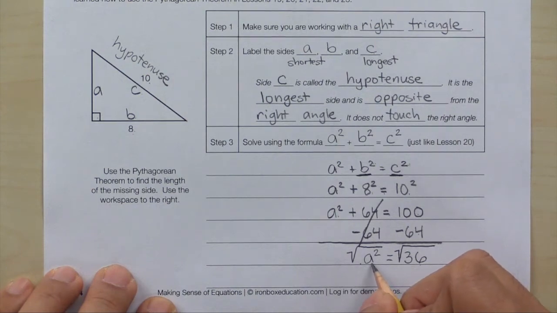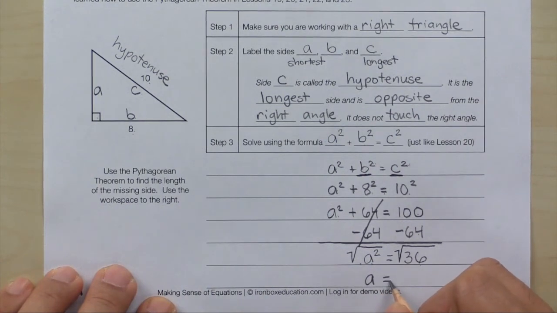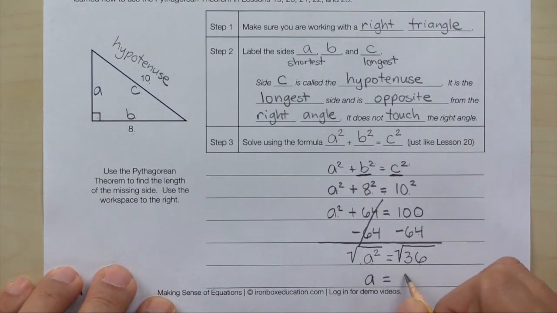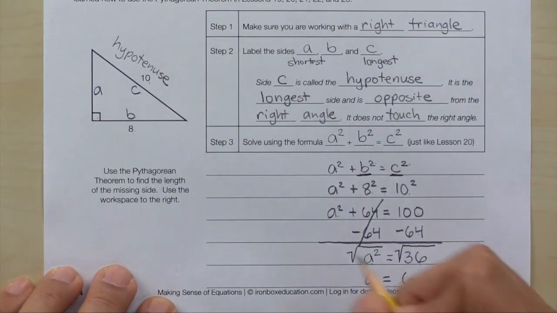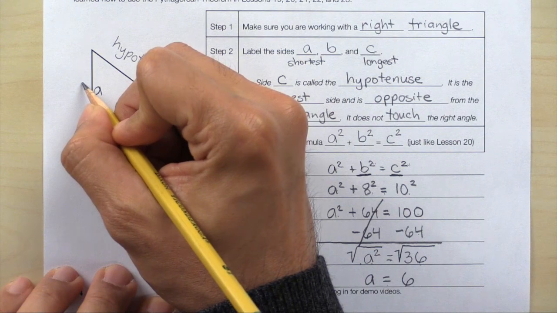Here, the square root of a squared is a. Here's the equal sign. The square root of 36 is 6. So our final answer is a equals 6. So the length of side A is 6 units.